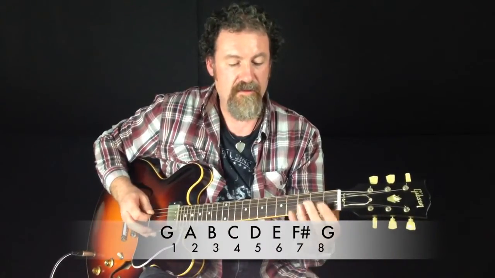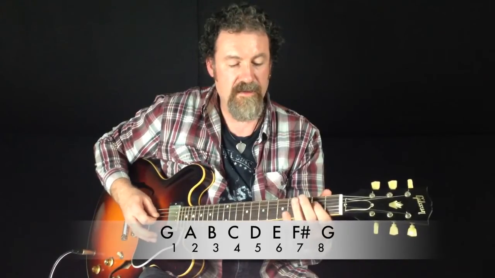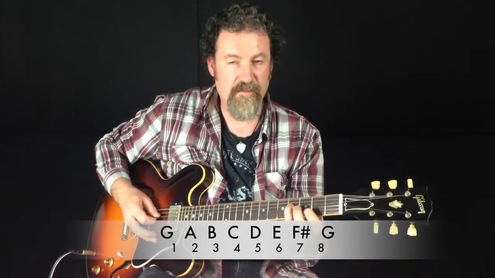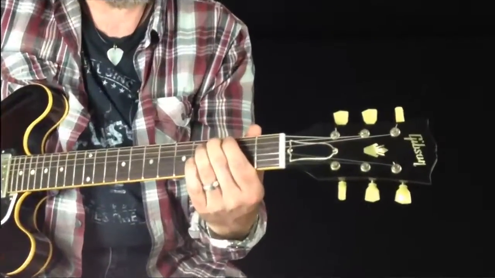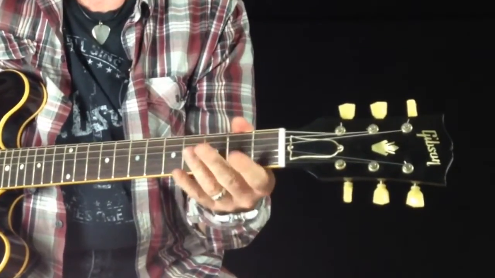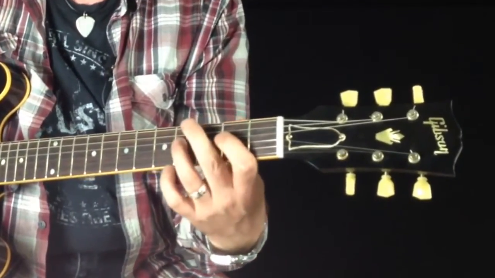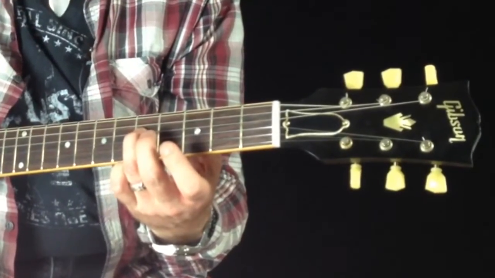So the scale goes like this: G, A, B, C, D, E, F sharp, G, which is tone, tone, semitone, tone, tone, tone, semitone. Okay?